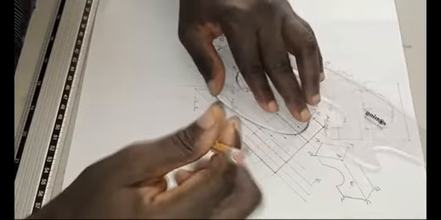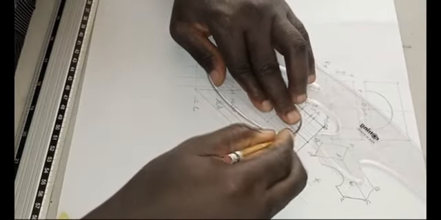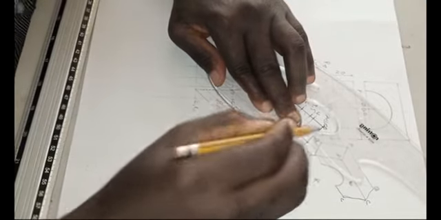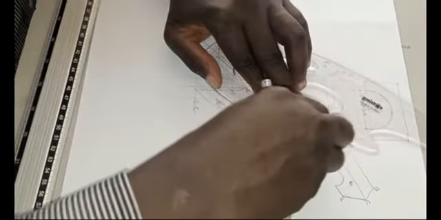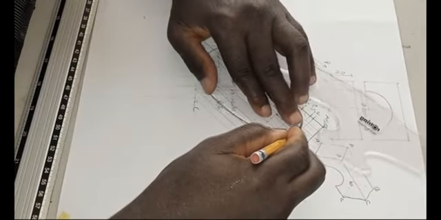The curve for the back will be drawn with hidden line because you cannot really see it. Oh, it should be hidden line, sorry. It should be drawn with hidden lines.